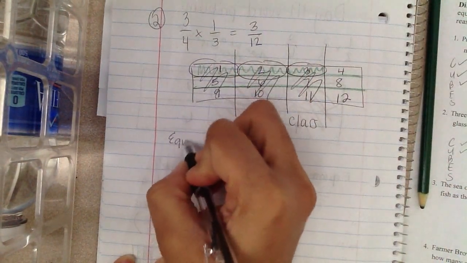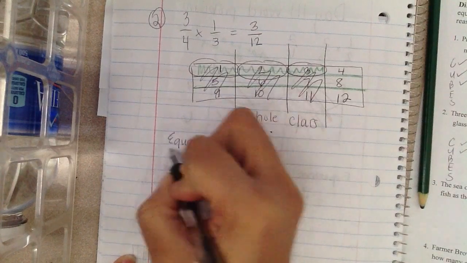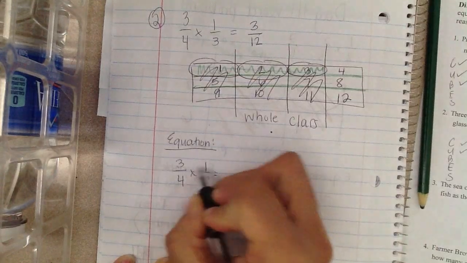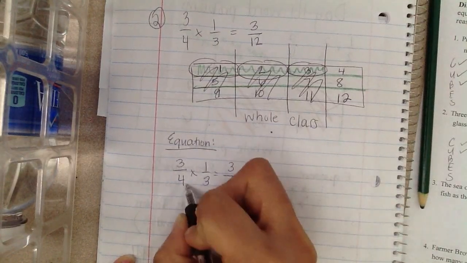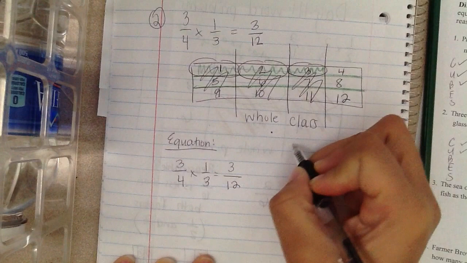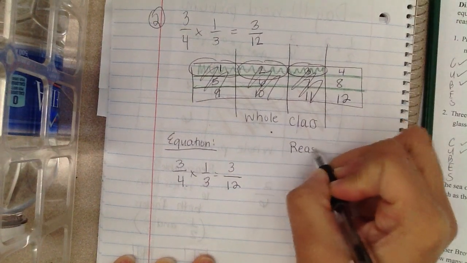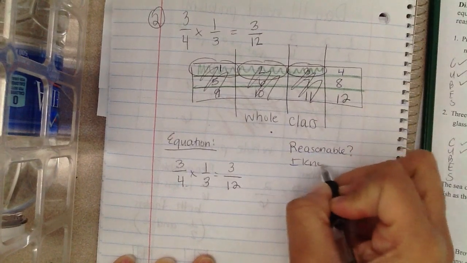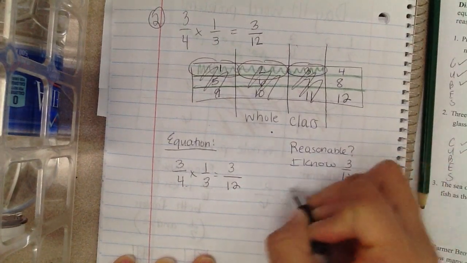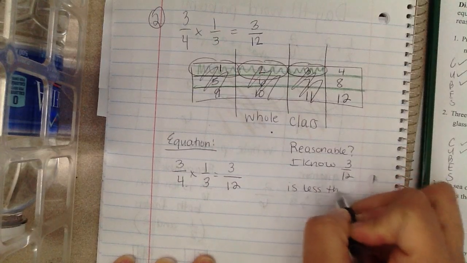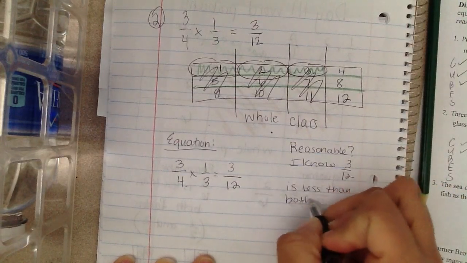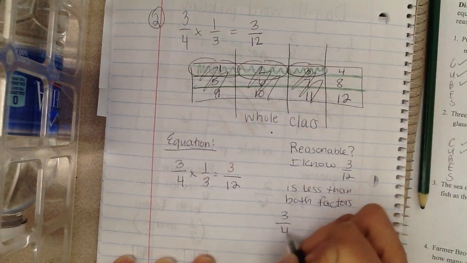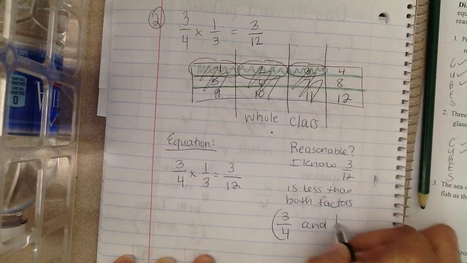Equation way. 3/4 times 1/3. 3 times 1 is 3. 4 times 3 is 12. Reasonable? I know 3/12 is less than both factors, 3/4 and 1/3. It's less than both of those.